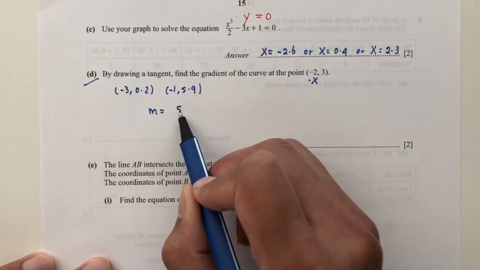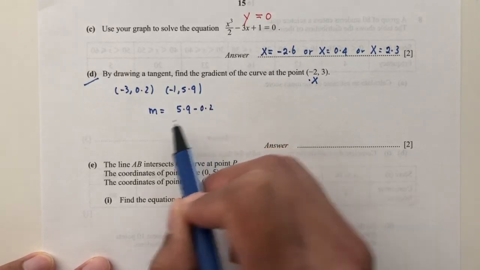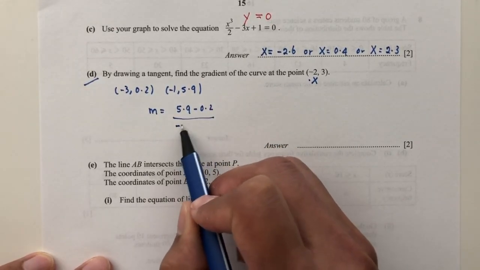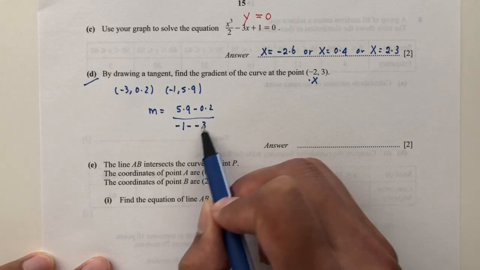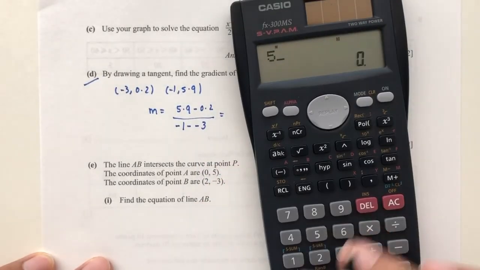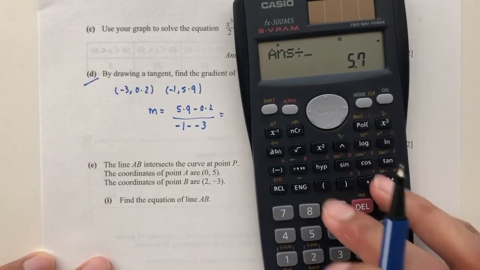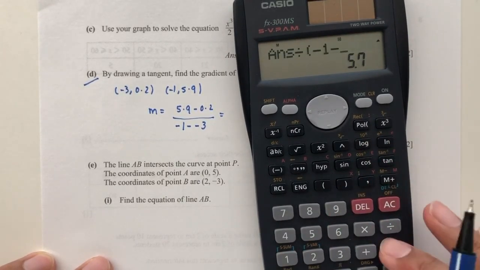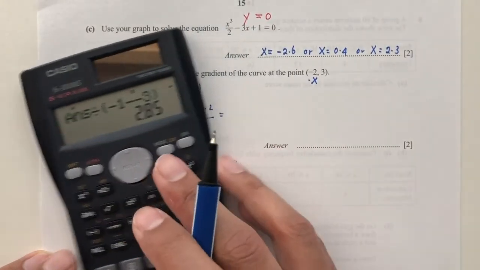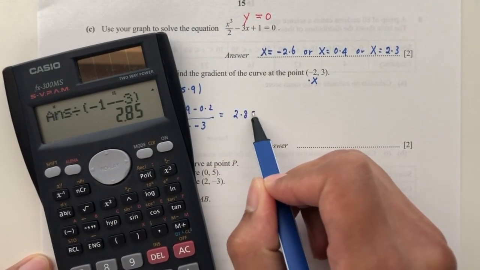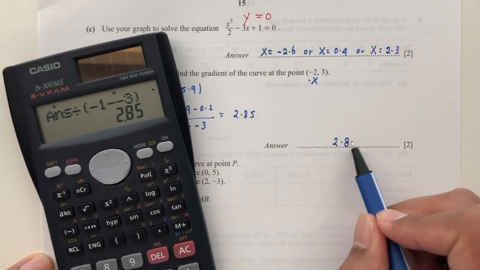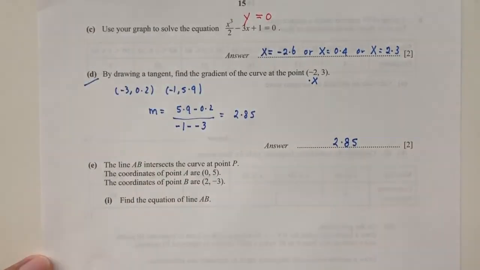Gradient will be y2 minus y1 divided by x2 minus x1. That will be 5.9 minus 0.2 divided by minus 1 minus minus 3. That will be 2.85. So 2.85 will be the gradient of the curve at this point.